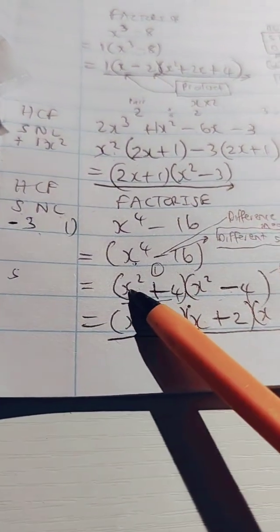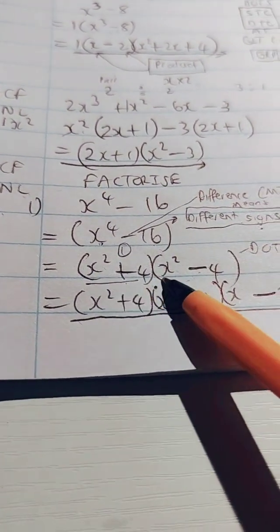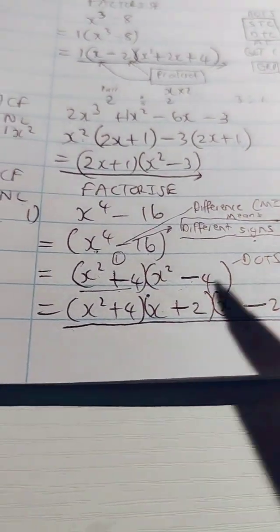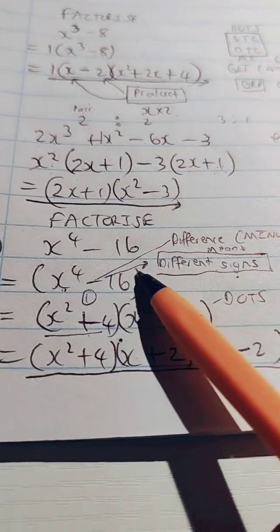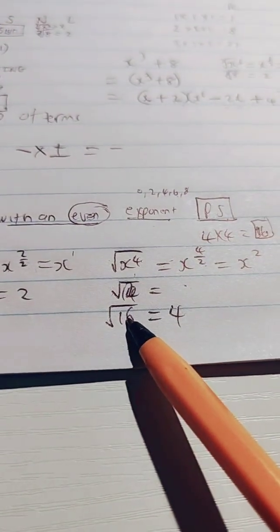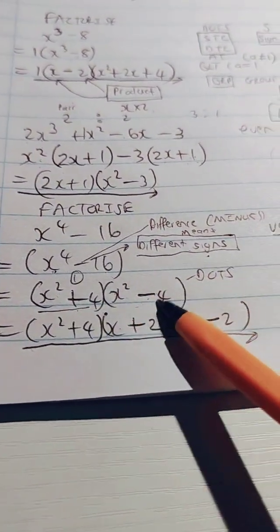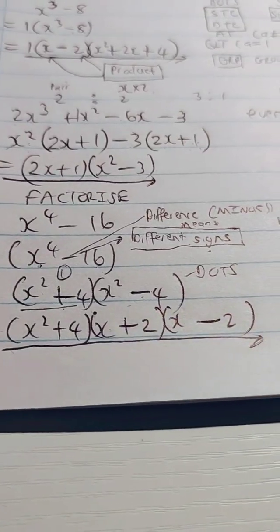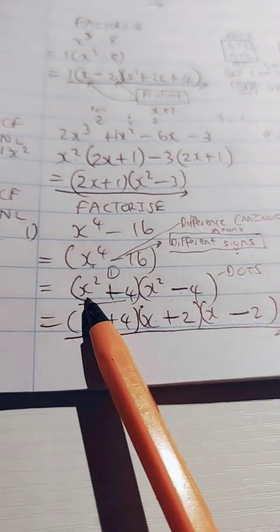Then we write the x squared as the first term in each bracket. X squared, x squared. Then after that, we take the square root of 16. Square root of 16 is 4. We write 4 in each bracket. 4. All right. Then we check.